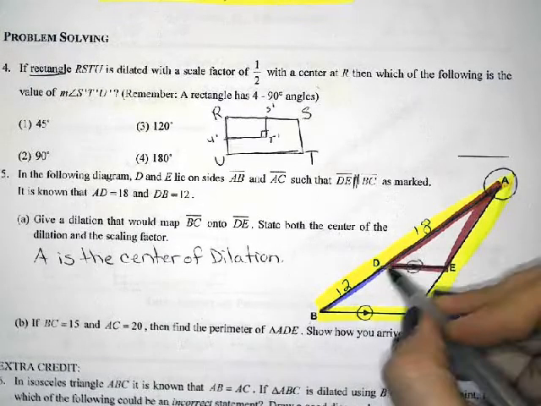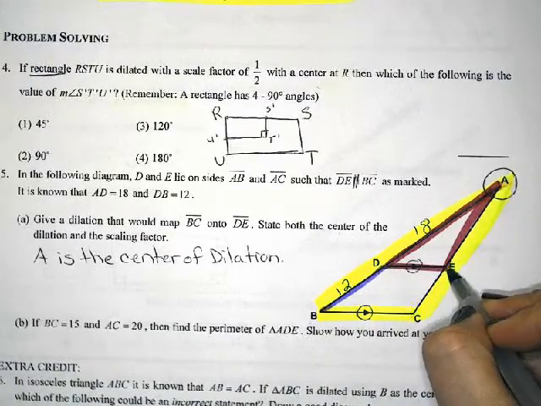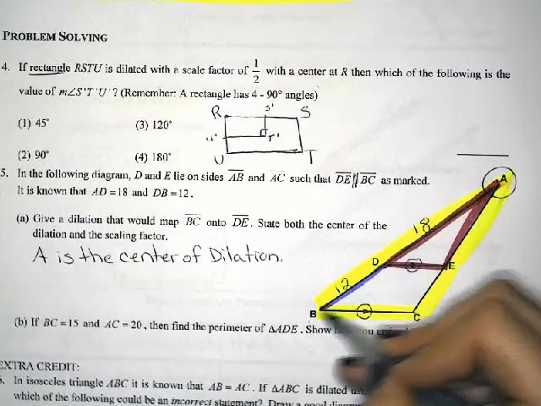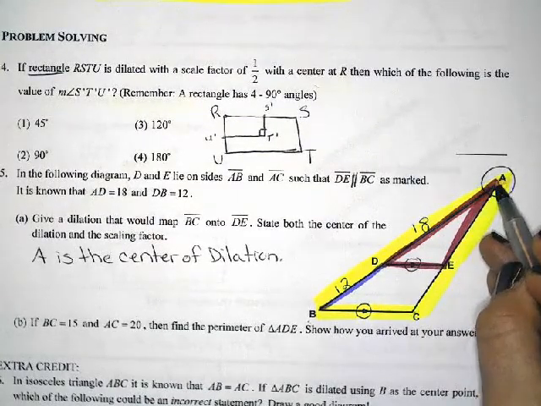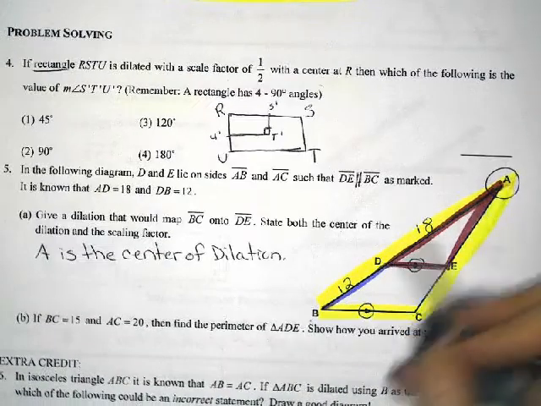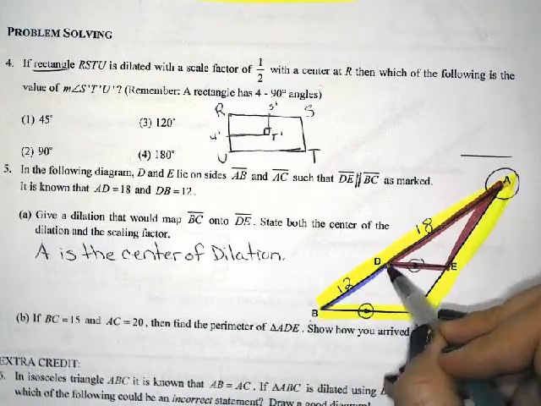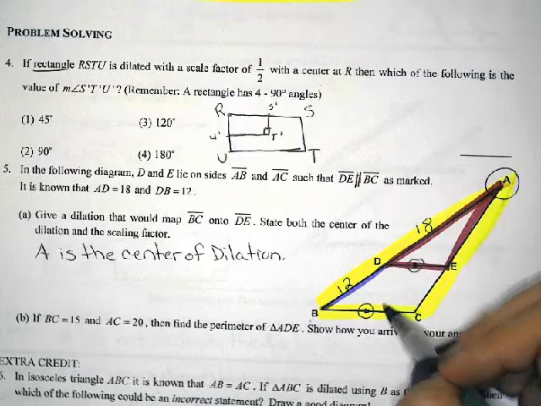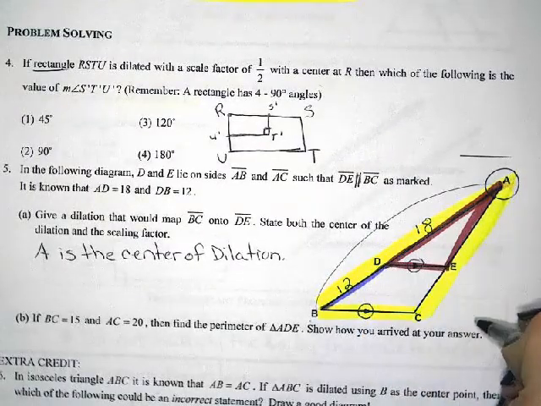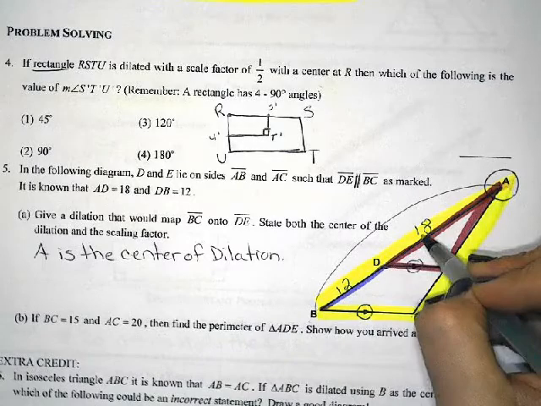Now, if D and E are lying on sides AB and AC, that means ABC is your original. What they gave us, though, from this whole entire yellow side was only this small part of 12. So do remember that we need the whole entire length, which means we should probably add these two numbers together.